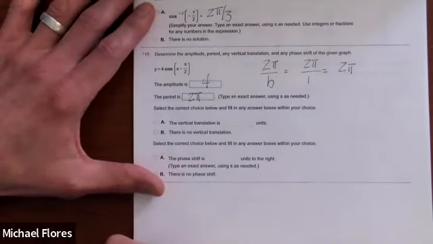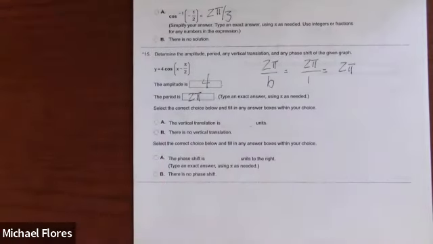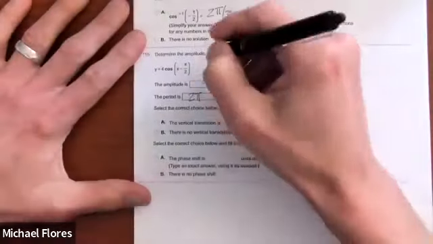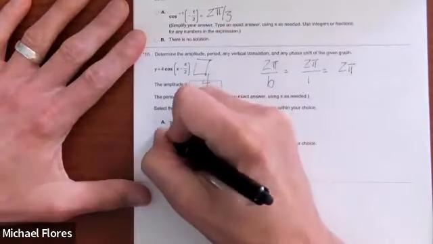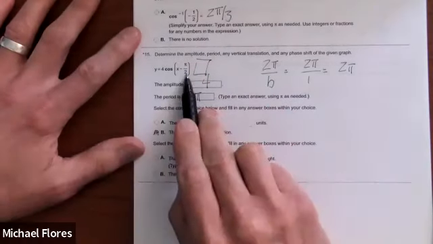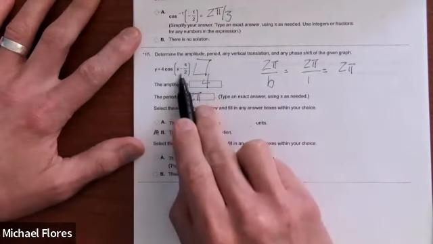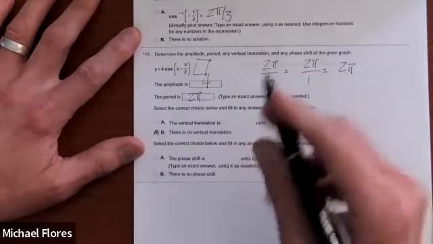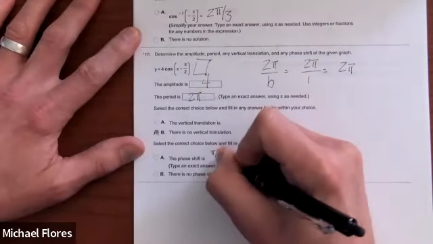Does anybody remember what your period is if it's a tangent function? It's not 2 pi. It's just pi. Now we're talking about regular parent tangent, not inverse tangent. All right, the vertical translation is, there is nothing there outside to the right. Phase shift. This number here is going to be your phase shift. It's going to be opposite of what you think it would be. Not left, pi over 2, but right, pi over 2.